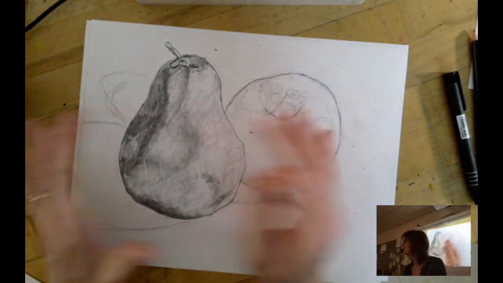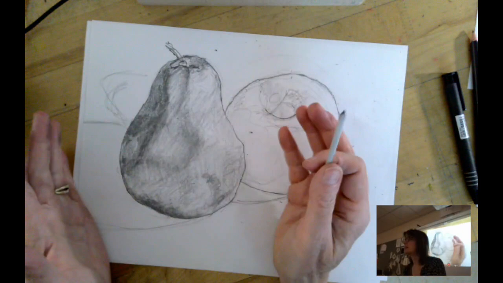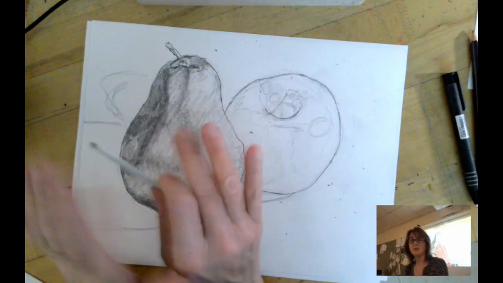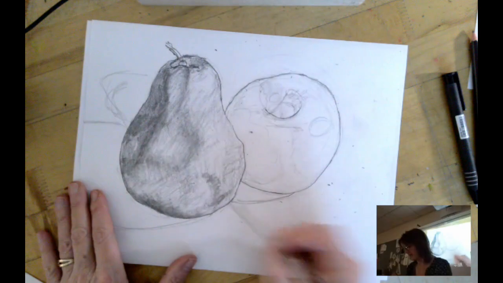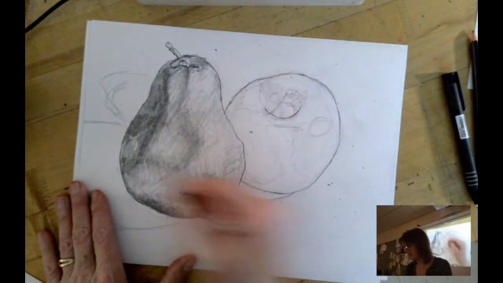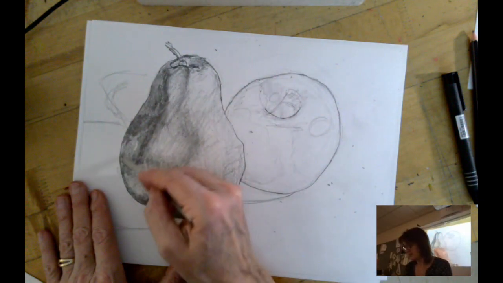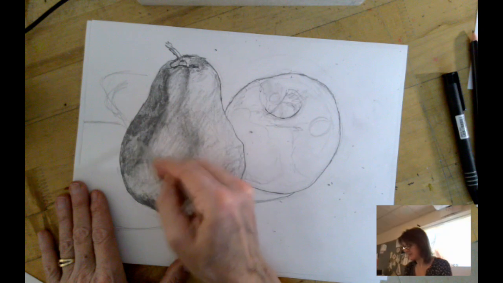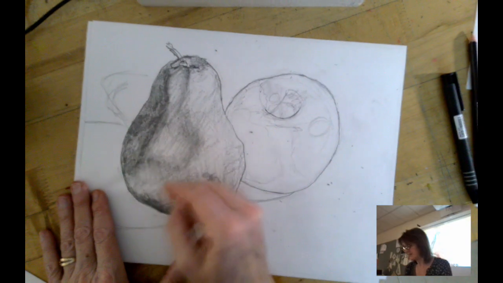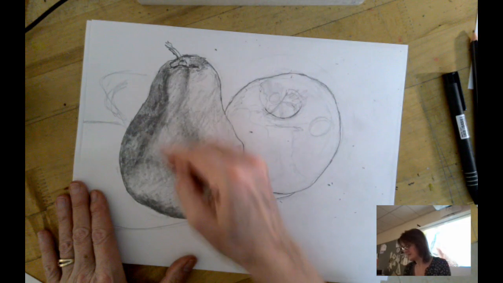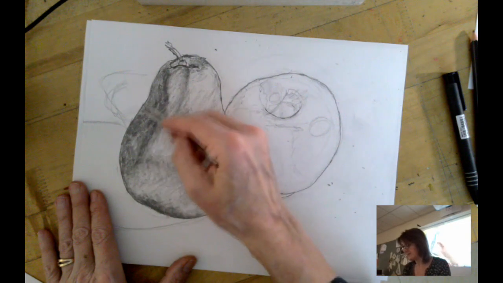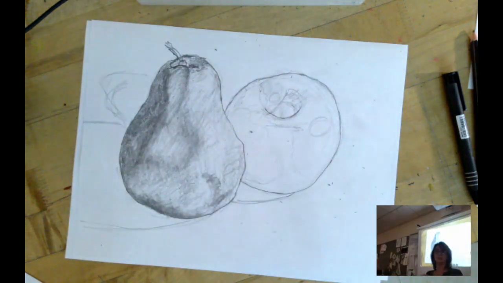All of the tricks that we're doing are creating a sense of volume with the object so that it looks like it's round and organic. And that's really what you want. So it's that light to dark. Okay. And then we keep going.